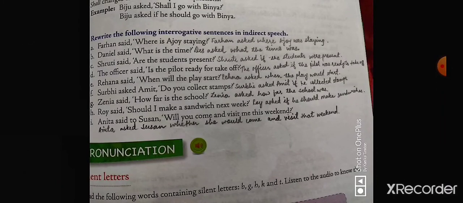Coming on to the next and the last exercise. On the next page, rewrite the following interrogative sentences in indirect speech. So we have to change the sentences. These are interrogative sentences. We have to change them into indirect speech. Farhan said, where is Ajoy staying? So Farhan asked where Ajay was staying.